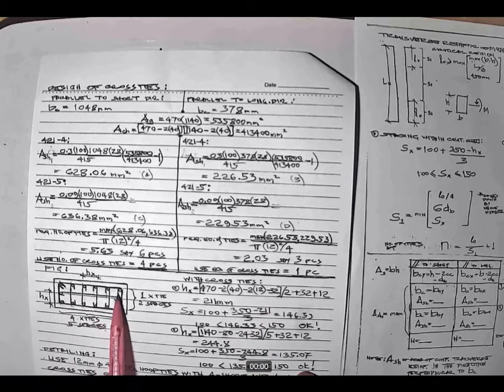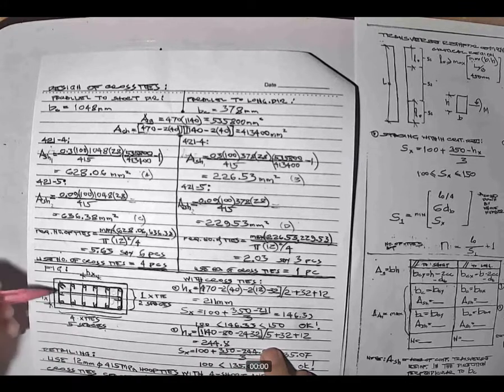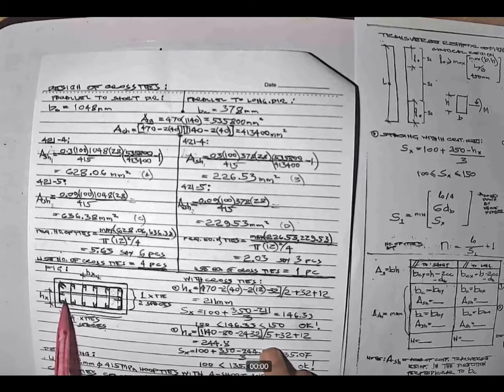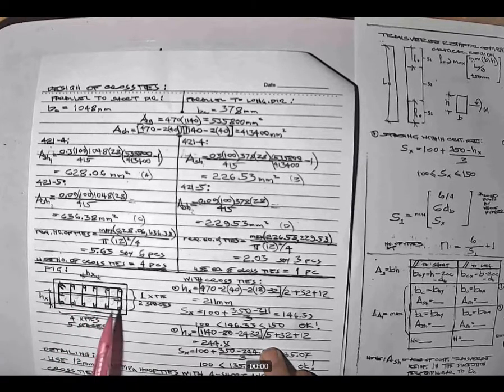Bakit siya divided by 2? Take note, we have 2 spaces here. 1, 2 spaces. Next is, dito naman, HX divided by 5 dahil in this direction, para sa short cross ties, you have 5 spaces. 1, 2, 3, 4, 5 spaces.